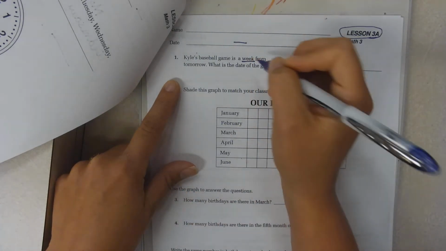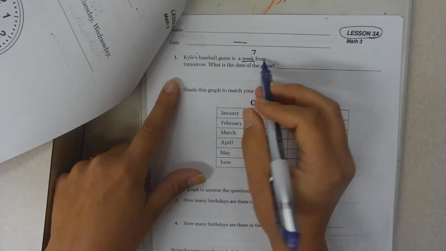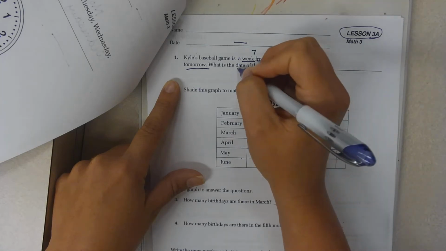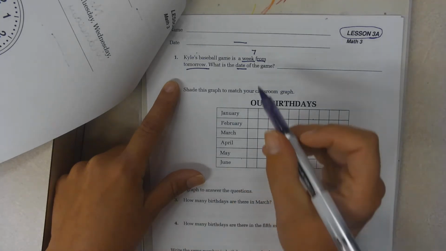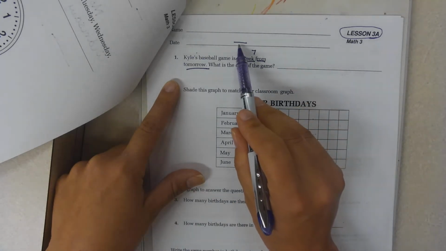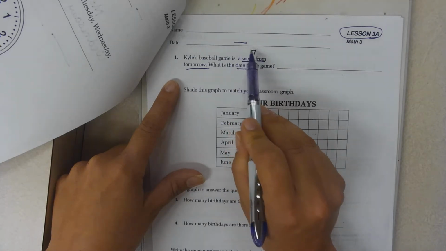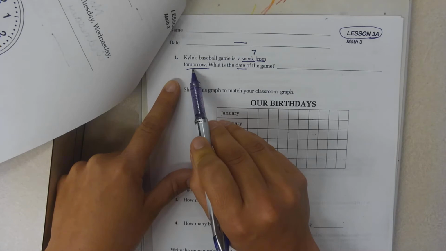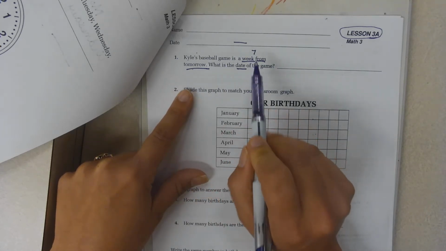And a week is worth 7. And we are going from tomorrow. And we need to know the date. So you take whatever date you're using and you are going to go for tomorrow. So you're going to add 1 more and then you're going to add 7 more days.